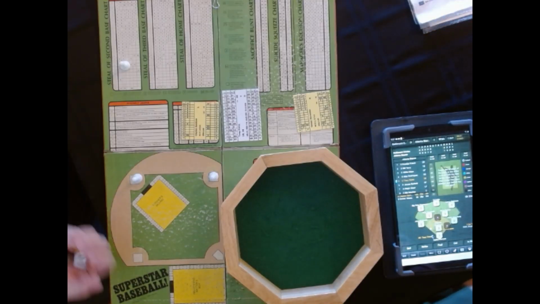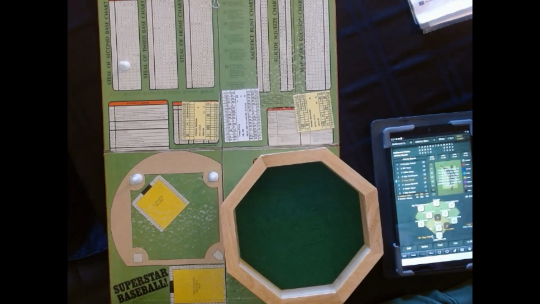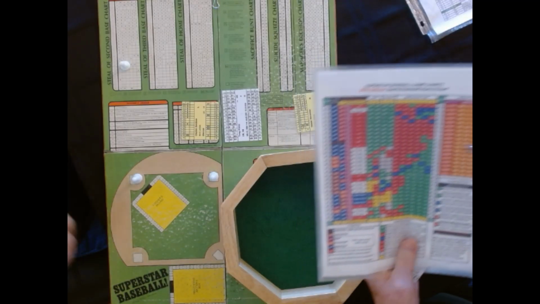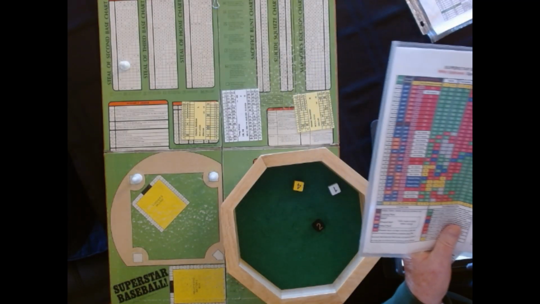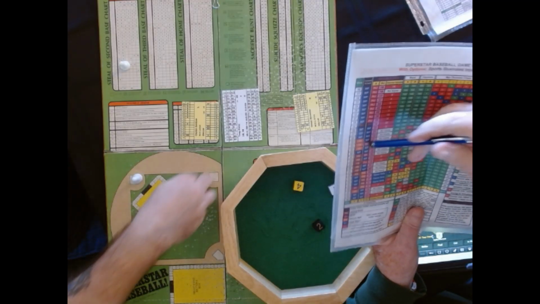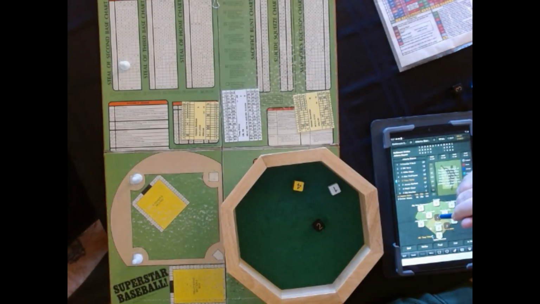Magic's wasting a lot of time. They've already gone through 30 guys. 38. That means he's throwing at them. So what we're going to be doing now is we're going to be looking at this chart right here. And he's going to roll on this chart. Go ahead. 25. So we go down to 25. Wild pitch. And it's a wild pitch. So let's get the runners moved over.